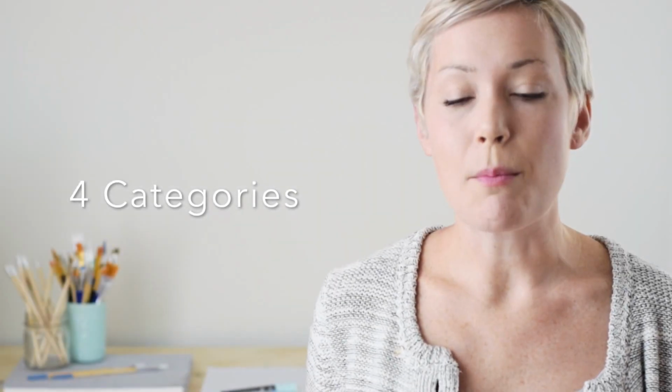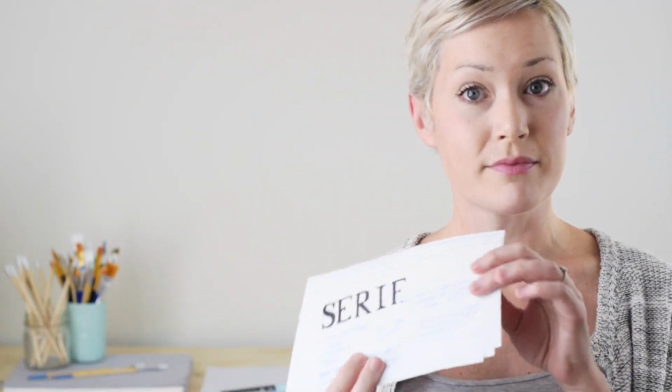So those are all fonts. And there's thousands of them. There's designers coming out with new fonts every day. And all of those thousands and millions upon millions of fonts fall into basically 4 categories. So let's talk about what the 4 classifications are. So first of all, let me grab my cue cards.